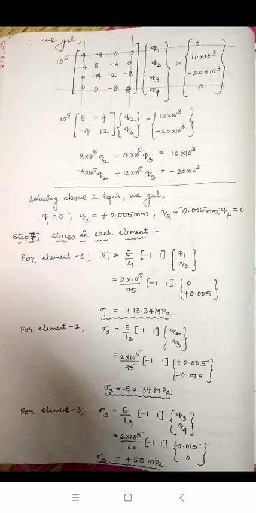Next, this is how to find the displacements. Next step is how to find the stress in each element. To find the stress, the equation is sigma equal to. Here I am finding for element number 1, so I will mention it as sigma 1 equal to E1 upon L1 times minus 1, 1 times Q1, Q2. This is the general equation for element number 1.